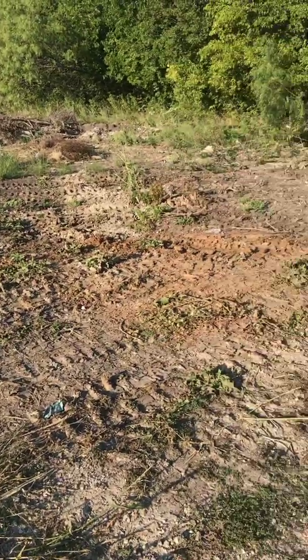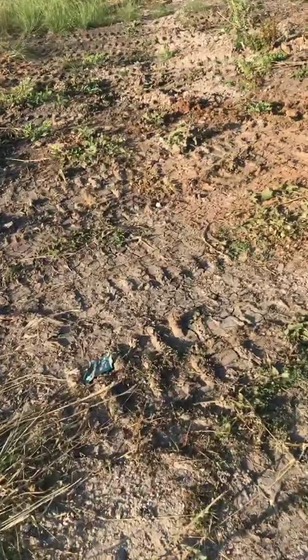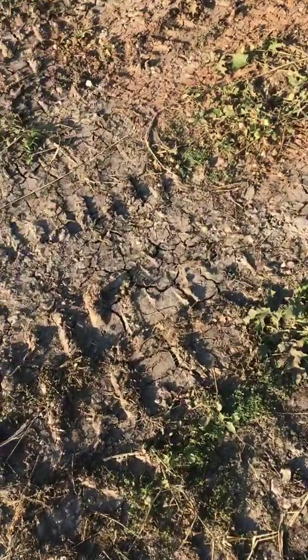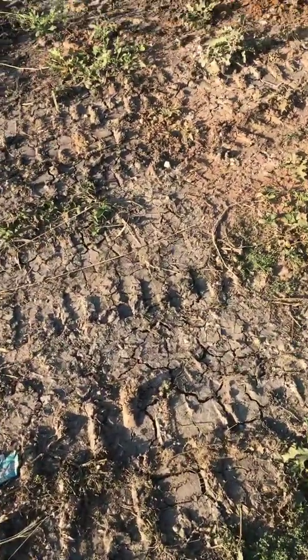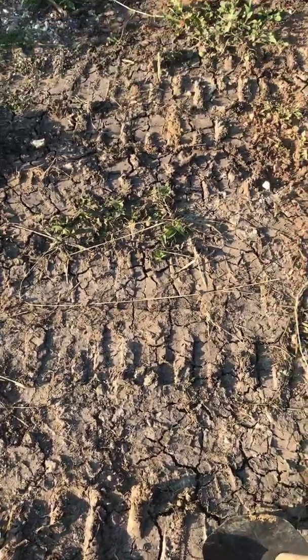Okay, so we are at now a different location, same general area, same soil type, but what's been out here is heavy machinery, okay? Now if you look, you can see from the damage here, this is a bulldozer or something like a Bobcat dozer, a small bulldozer, but either way, this is heavy machinery that's doing this.